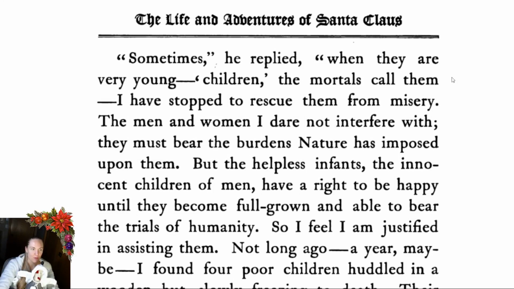"Sometimes," he replied, "when they are very young, children, the mortals call them, I have stopped to rescue them from misery. The men and women I dare not interfere with. They must bear the burdens nature has imposed upon them. But the helpless infants, the innocent children of men, have a right to be happy until they become full grown and able to bear the trials of humanity. So I feel I am justified in assisting them.